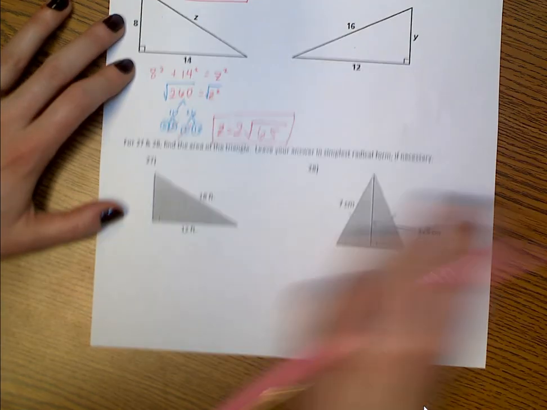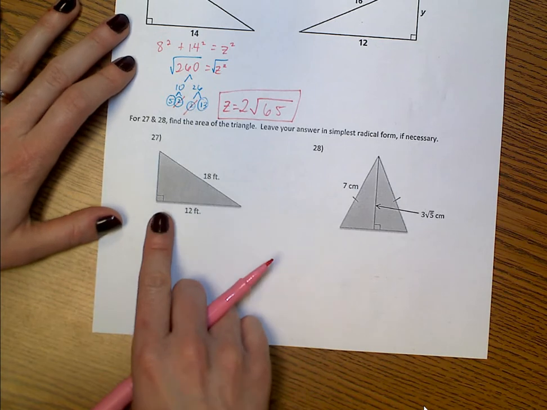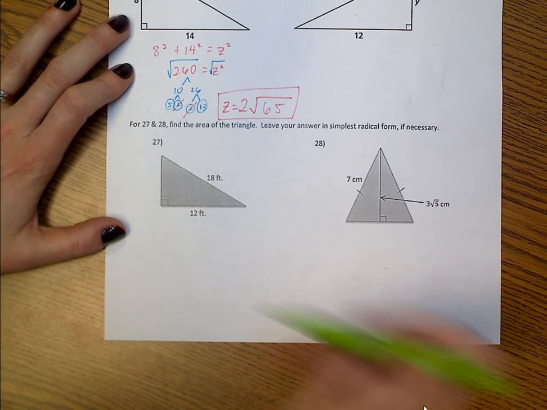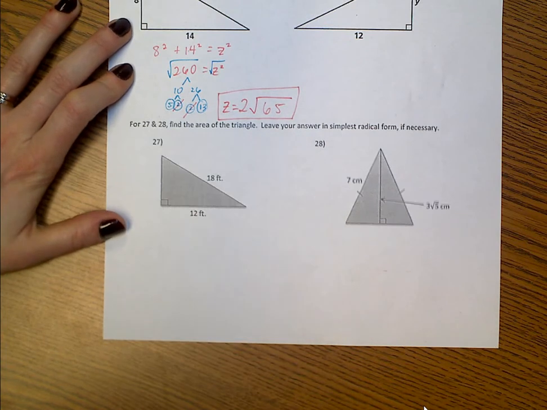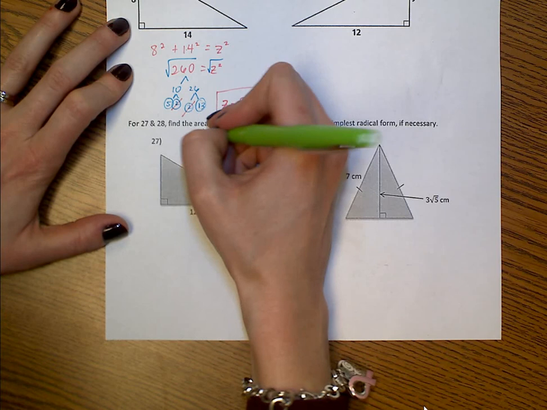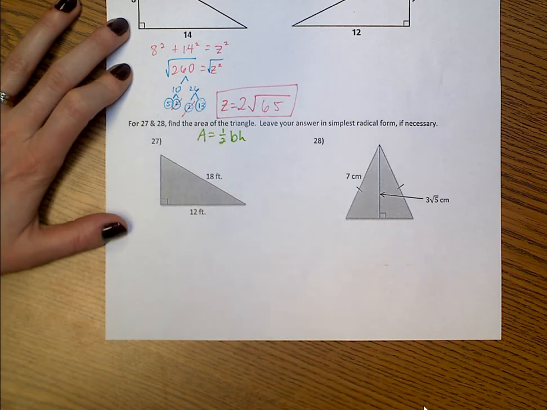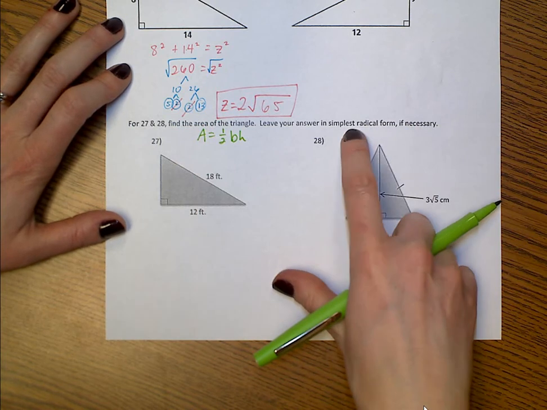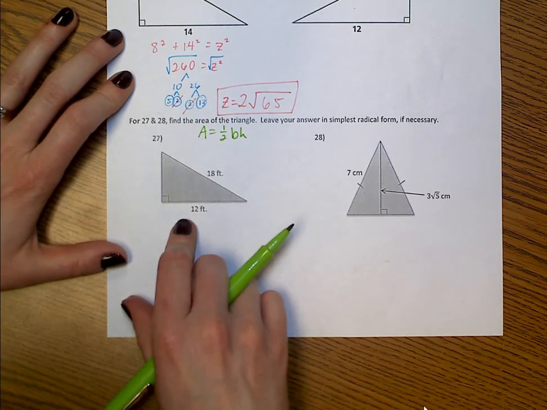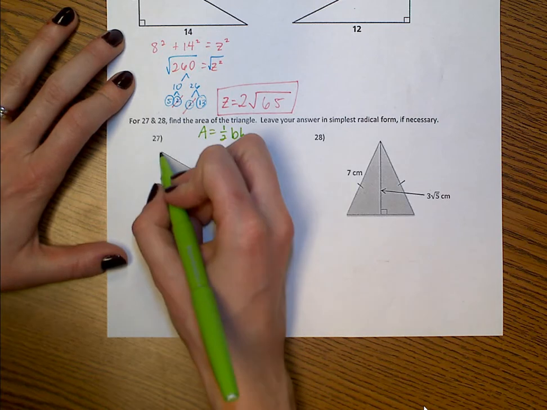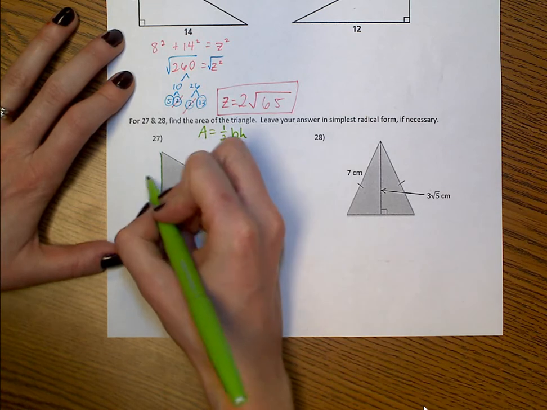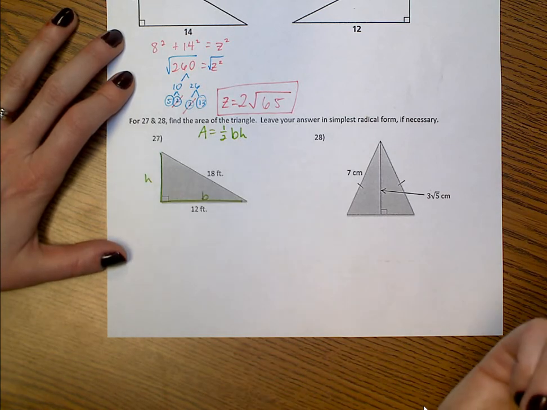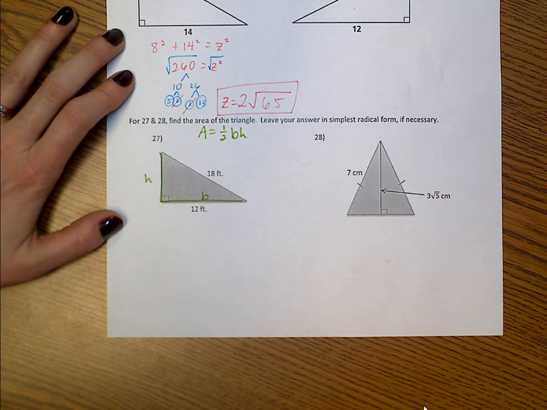All right, last one, we're going to do number 27 together. Ooh, 27 says find the area. So that's what we're going to be doing this entire next unit, area of different figures. Hopefully you remember the area of a triangle is 1/2 base times height. Simplest radical form means no decimals again. Okay, so base and height, those are the 2 pieces that make the right angle. So I have the base as 12, but I don't have the height. So I need to do Pythagorean theorem to find that.